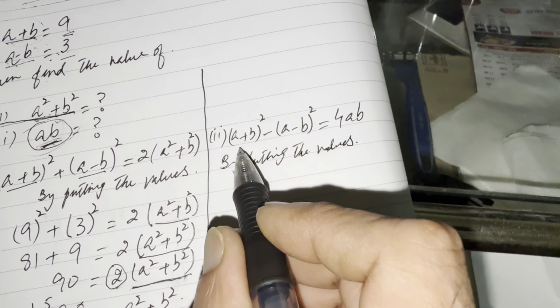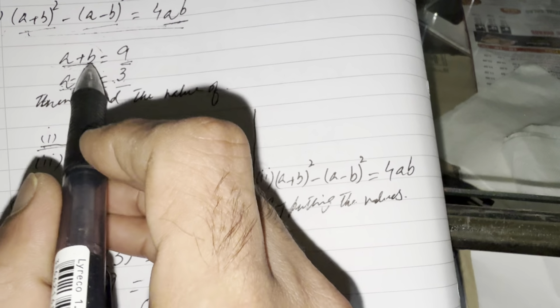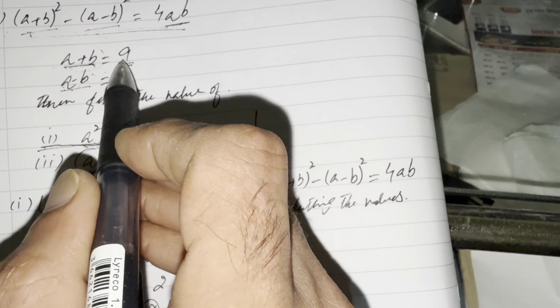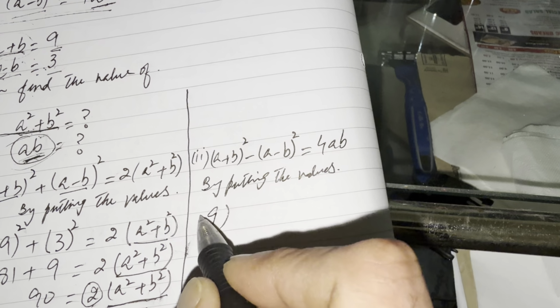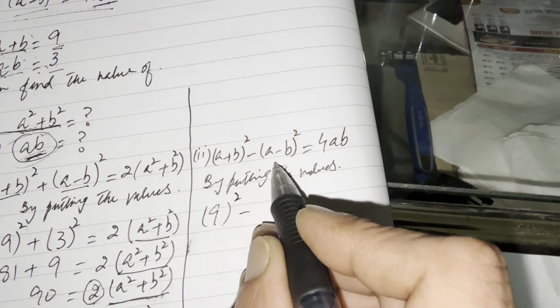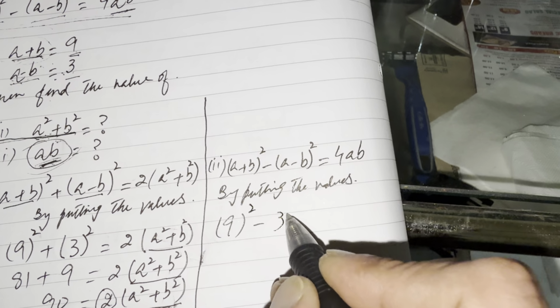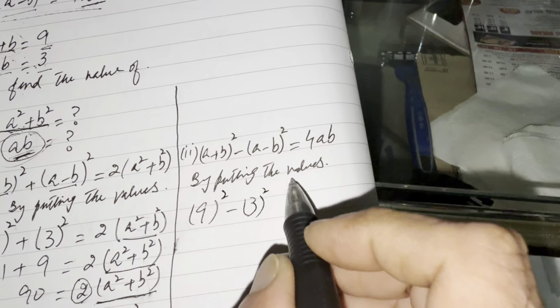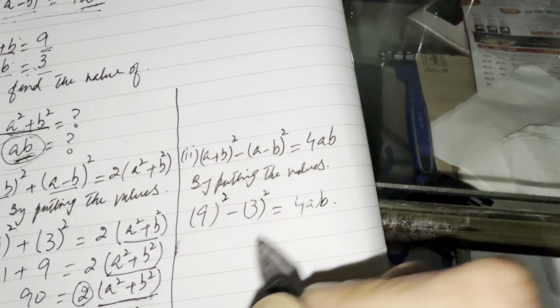What was the value of a plus b? If you see over there, a plus b is equal to 9. So again I'm going to put 9 over here, whole square, minus what was the value of a minus b? If you remember, that was 3. So 3 whole square is equal to 4ab.